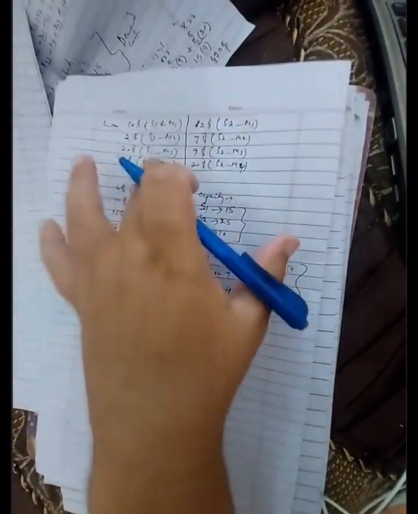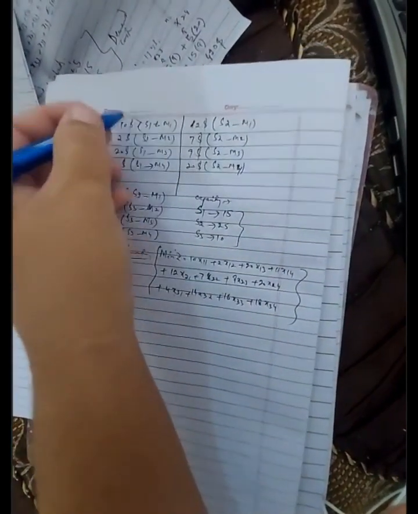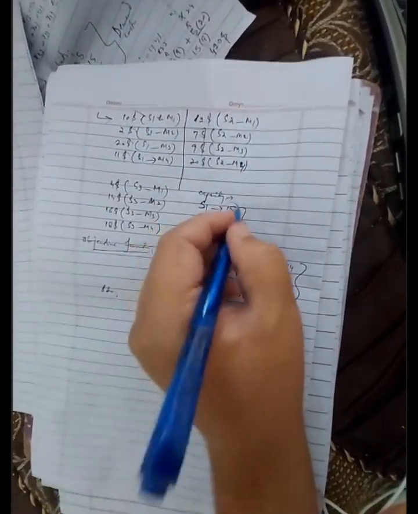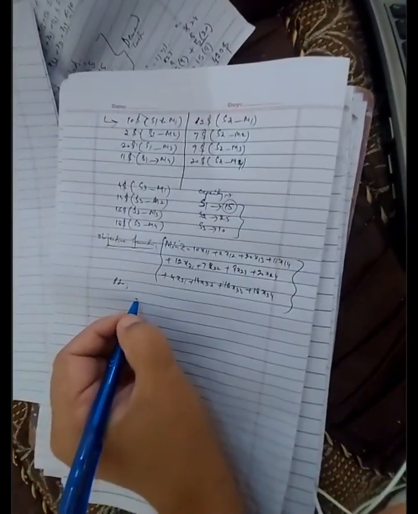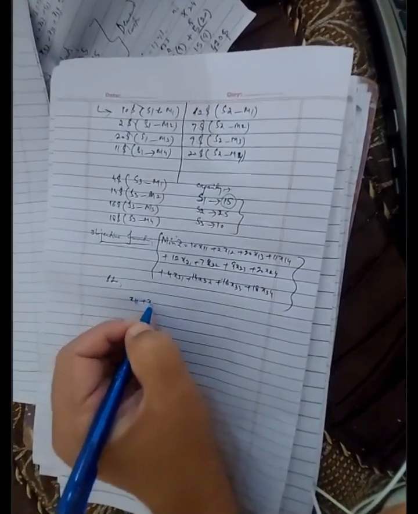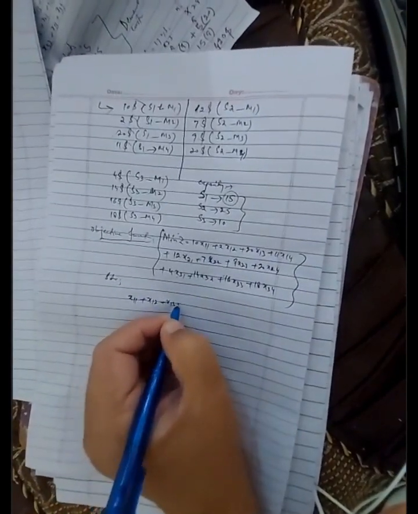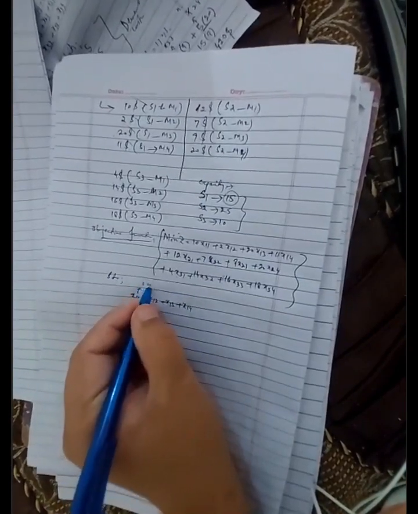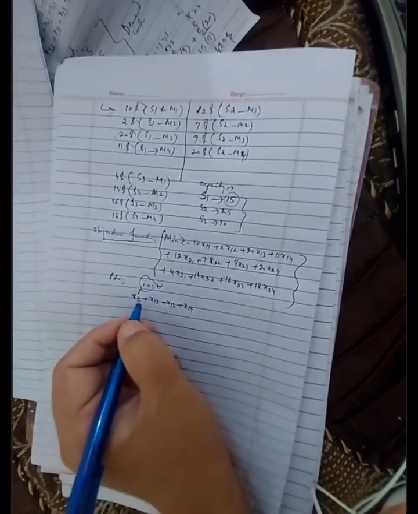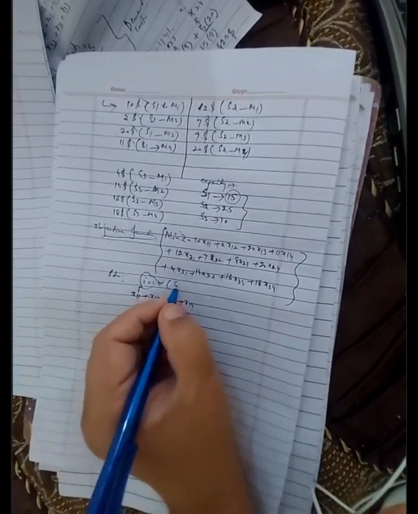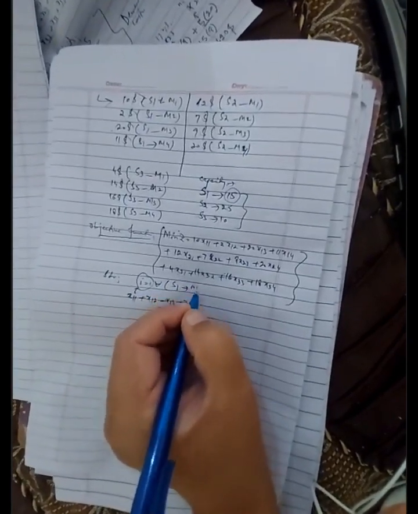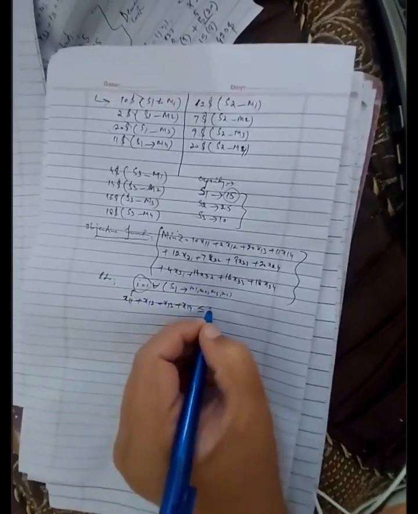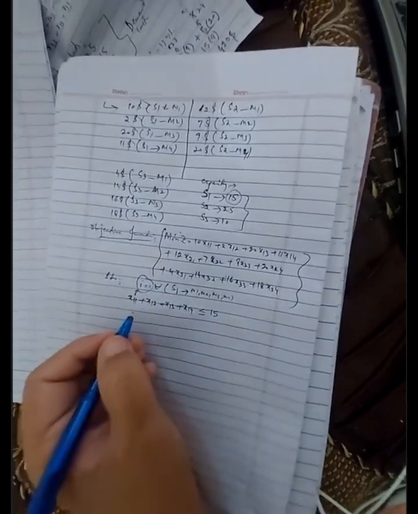Okay, so the summation of these must be less than or equal to 15. So we can say that x11 plus x12 plus x13 plus x14. We took i equal to 1 for all, which means that all the supply is from S1 to M1, M2, M3, and M4. It must be less than or equal to 15 trucks.